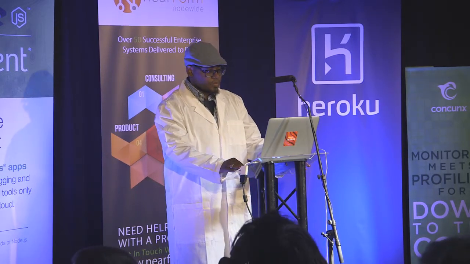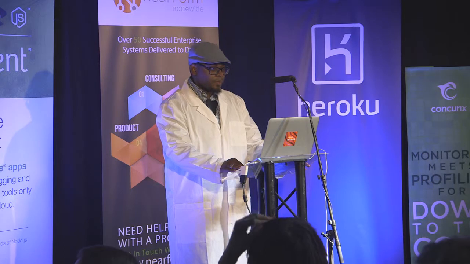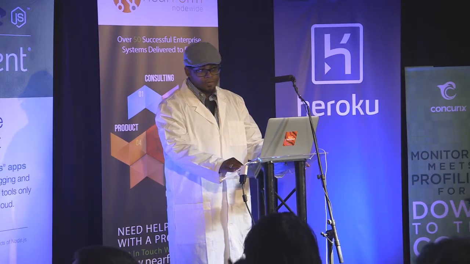LevelDown is a suite of alternative implementations, ranging from flat files to MySQL, DynamoDB, and pretty much everything in between, also in the browser. So a lot of great work done by Rod Vagg, Dominic Tarr, etc.